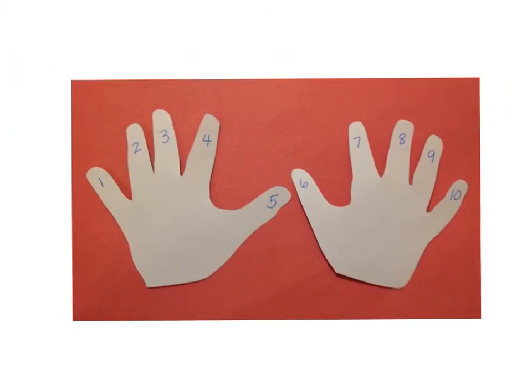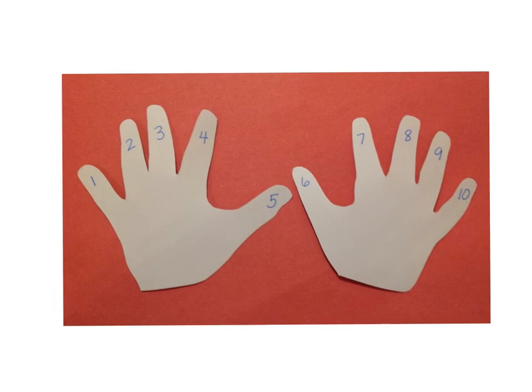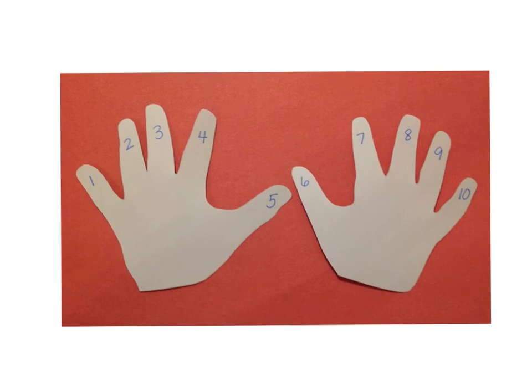Now the final thing that I'm going to show you is kind of a trick, and you can use your hands to help you figure out any of the nines facts. So place your hands in front of you like you see on this picture, and you are counting each finger, starting from the left to the right, like when you read.